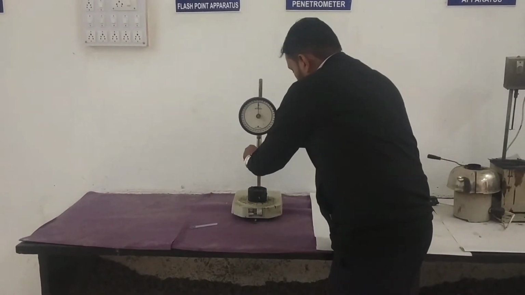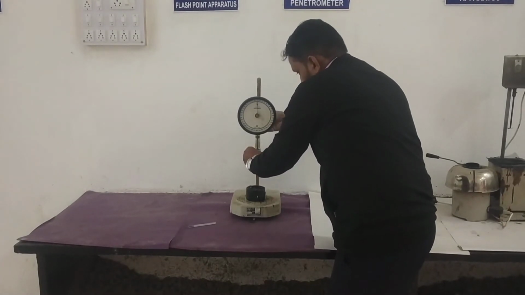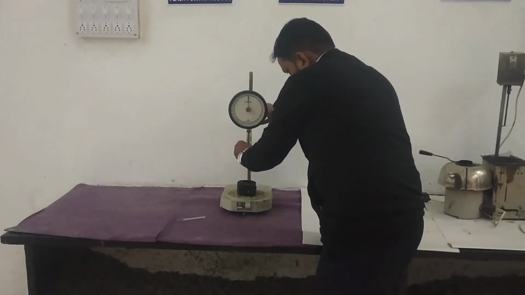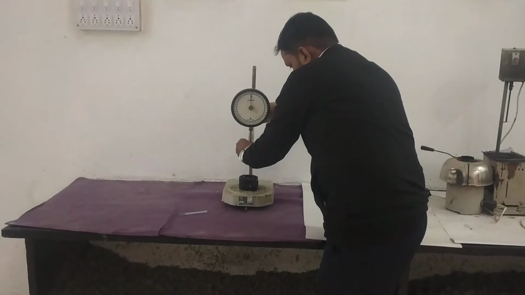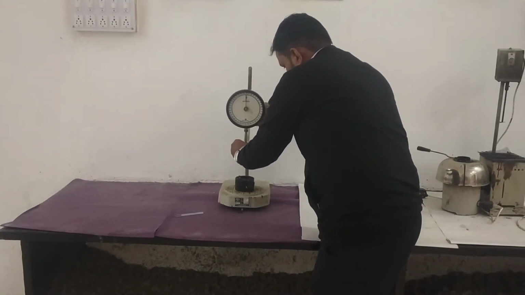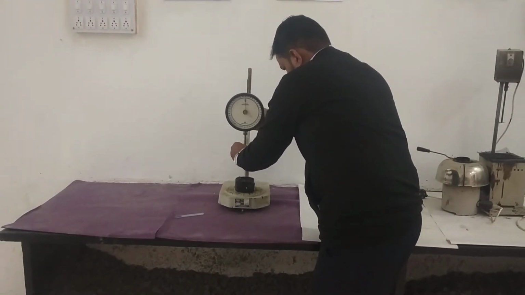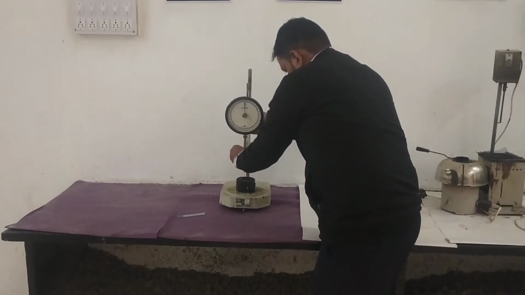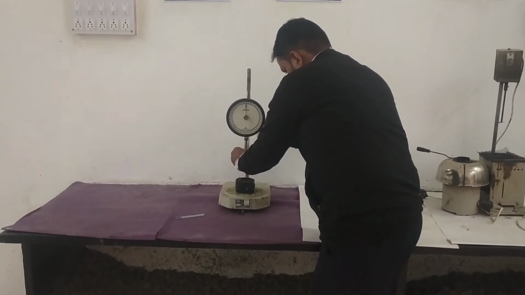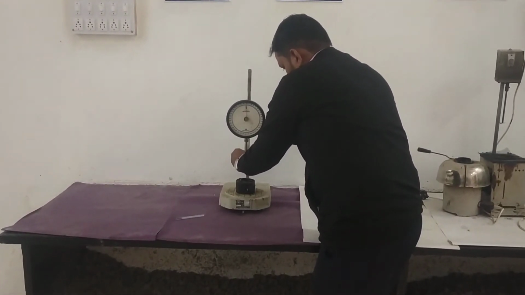We are arranging the instrument in such a way that the needle touches the top surface of the bitumen. Now it's touching the top surface of the bitumen.